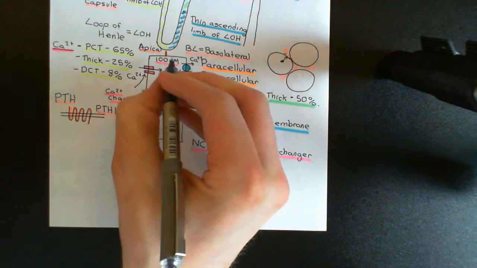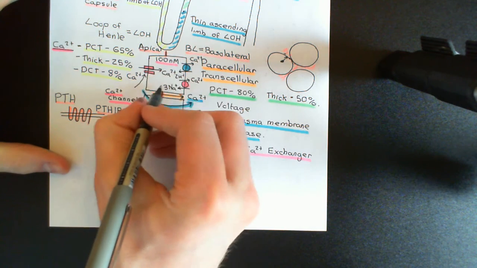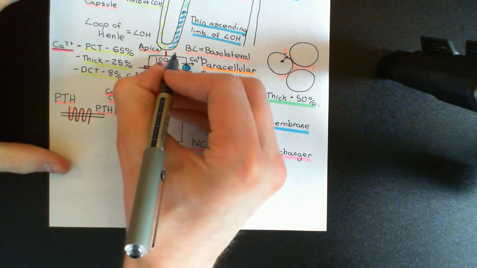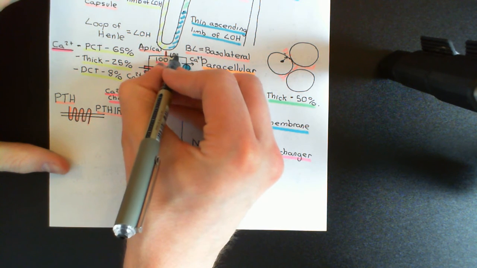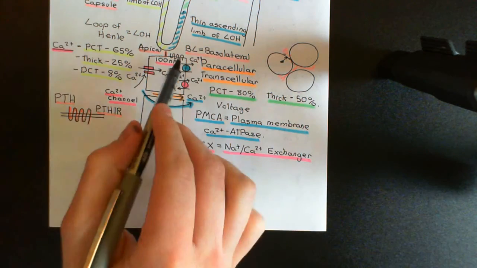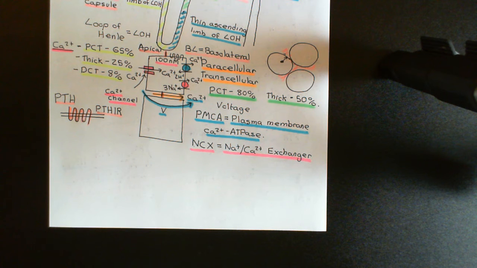So this will be on the basolateral membrane of the renal tubule cells in the PCT, the thick ascending limb of the loop of Henle, and the DCT. I'll just put it in here on my picture. So what's going to happen is when parathyroid hormone goes up in the blood, because we have too low free calcium concentration in the blood, it's going to come down to the kidneys and bind to the parathyroid hormone 1 receptor on these renal tubule cells in the proximal convoluted tubule, in the thick ascending limb of the loop of Henle, and in the distal convoluted tubule.